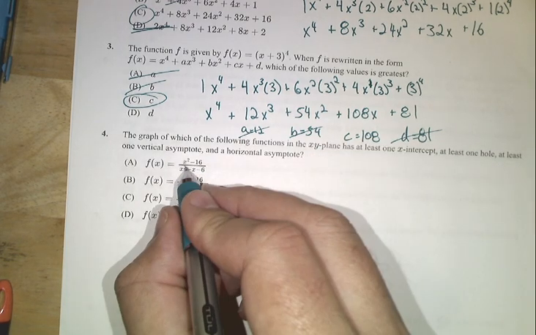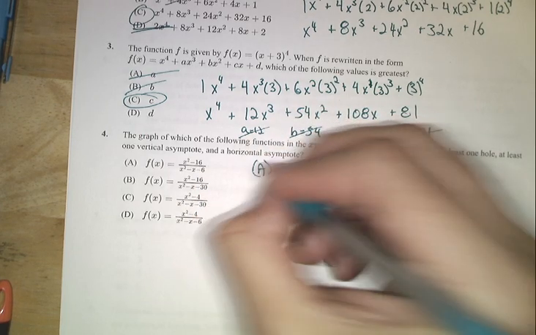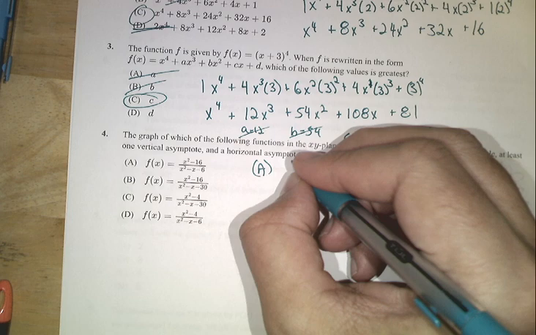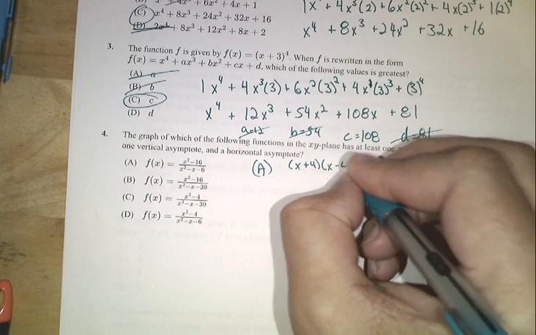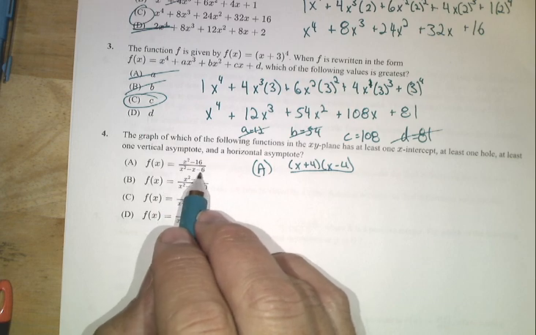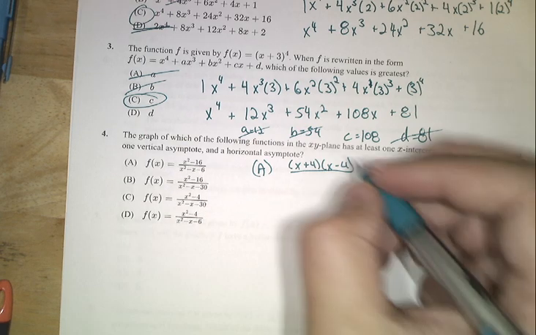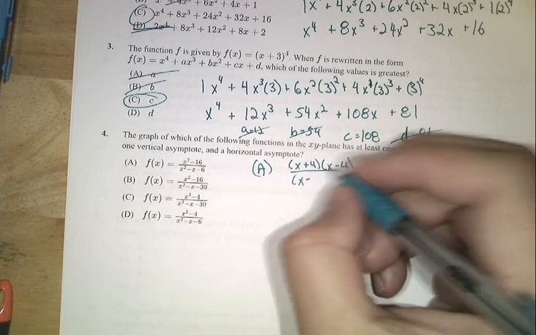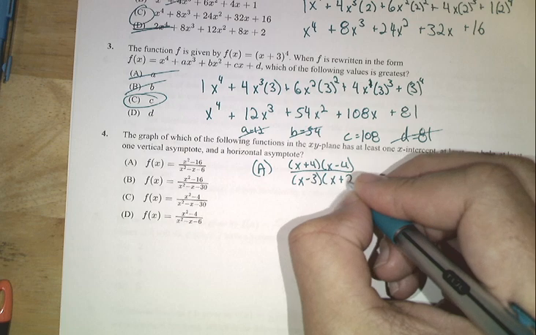Let's start with A. That's a difference of two squares, so this is x plus 4 times x minus 4, all over another quadratic. What two numbers multiply to be negative 6 but add up to be negative 1? That's going to be x minus 3 times x plus 2.